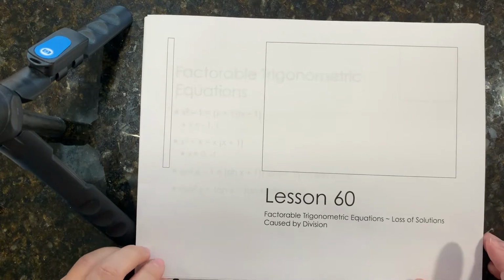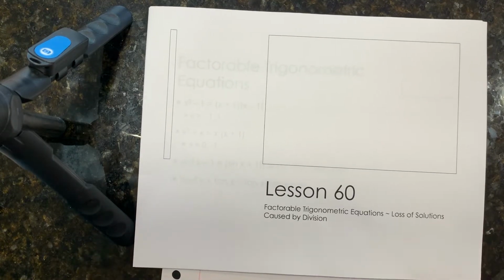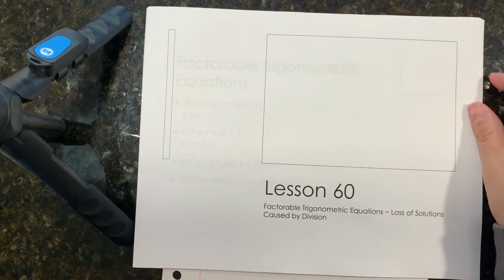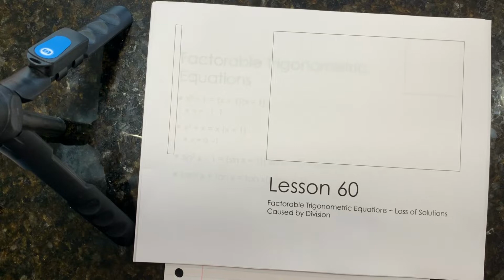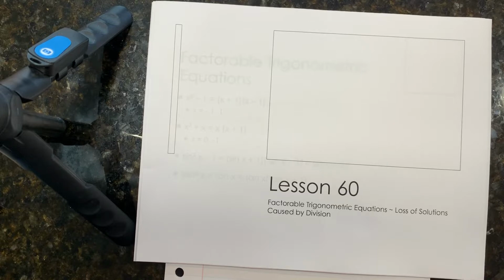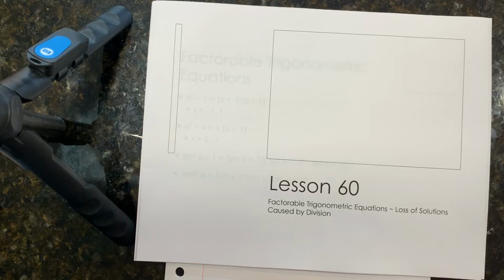This is going to be your video on the new material in lesson 60, which is on factorable trig equations and then loss of solutions caused by division. We're going to go over some of the new problems in the examples as well as some of the new problems in the lesson. In addition to that, we're also going to go over some of the new problems that we learned in lesson 59. So hopefully you watch this video before you try and finish your lesson and before you ask your questions.